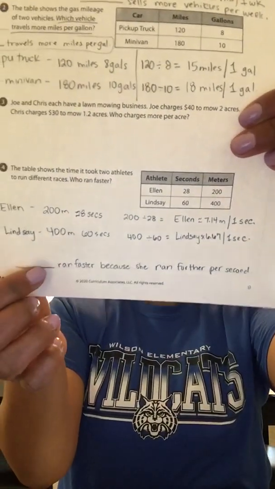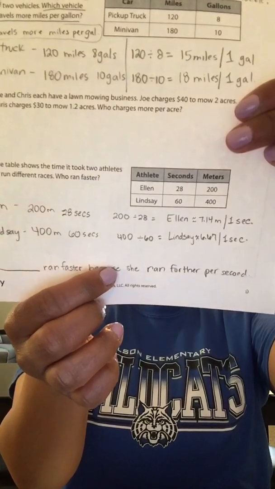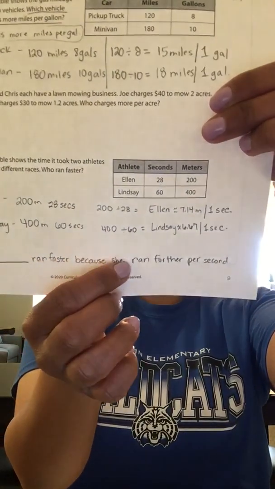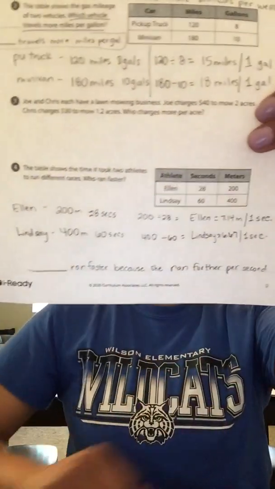So I'm going to write your full sentence out. Blank, I just said it, but you know what it is. Blank ran faster because she or he ran further per second. Blank ran faster because she ran further per second.